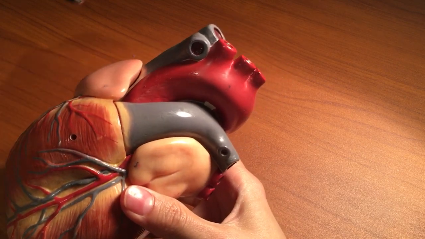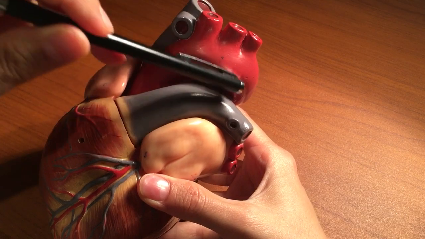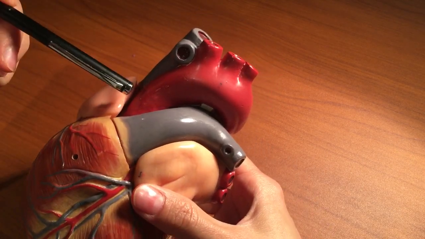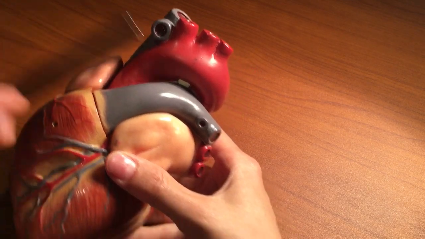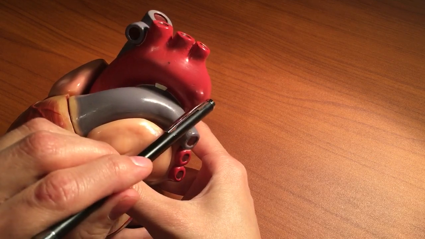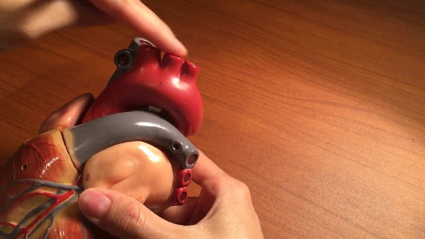Here is the aorta over here. This is the primary artery in your body. So the top part, this is the ascending aorta, aortic arch, and then descending aorta. On top of the aorta, you could see these three vessels that are branching off of it.